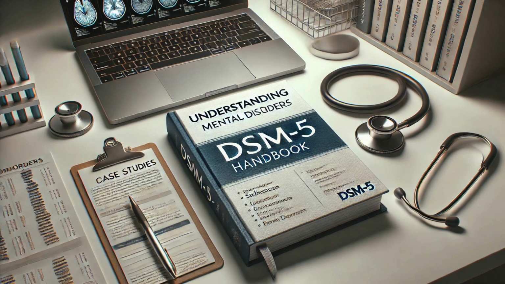Right. And I think it's important to remember that these are just a few examples of the many different feeding and eating disorders out there. But the bottom line is, if you or someone you know is struggling with disordered eating, getting professional help is essential. I couldn't agree more. The earlier the intervention, the better the chances of recovery.